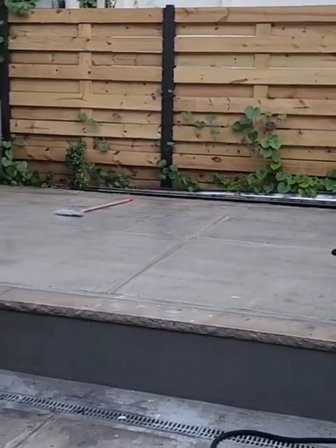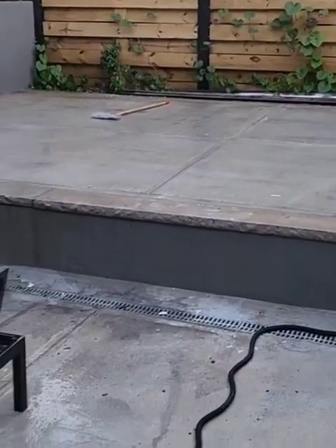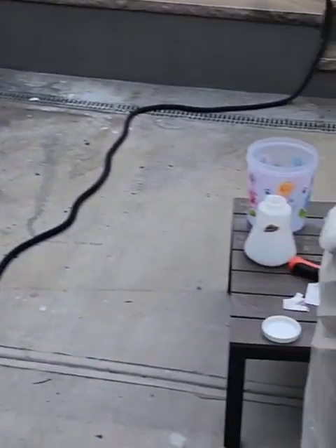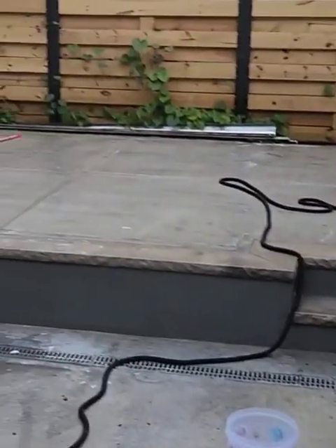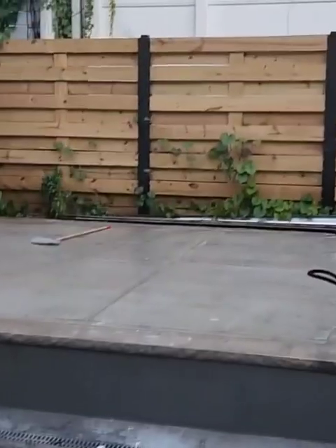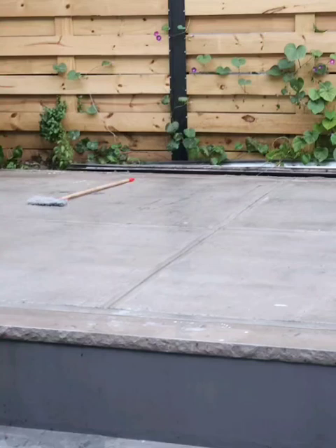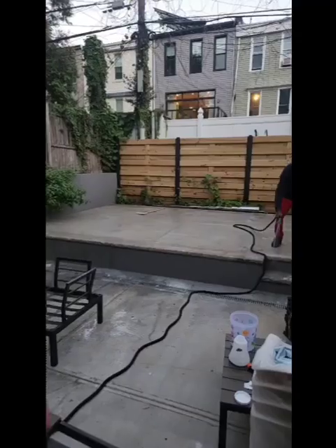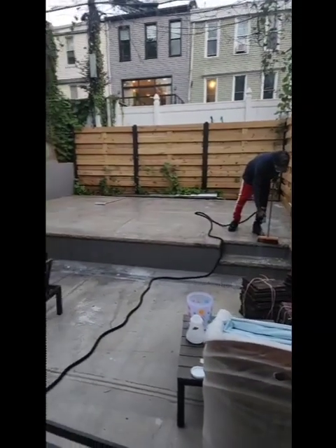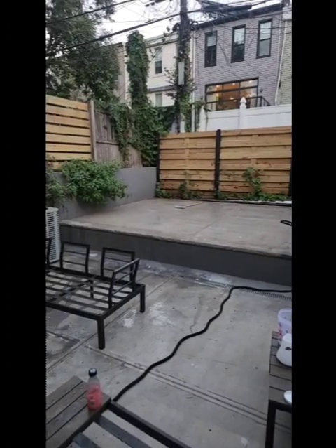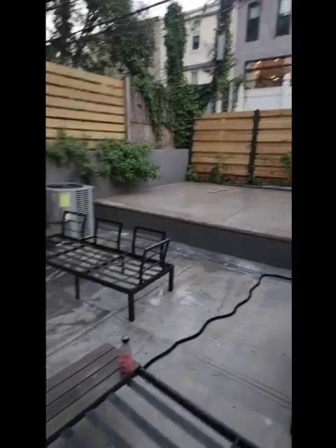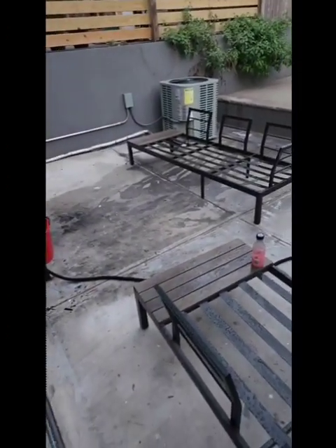So now we are in the backyard. For this project, we had the opportunity of also cleaning the backyard. So what we did was we used our Explorer cleaning products to clean the cement. First we swept, and then we washed, and then we scrubbed. So that's the process.